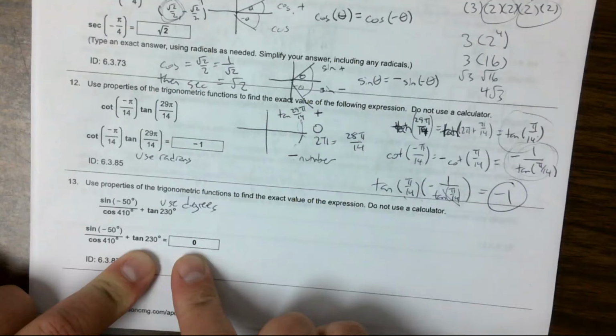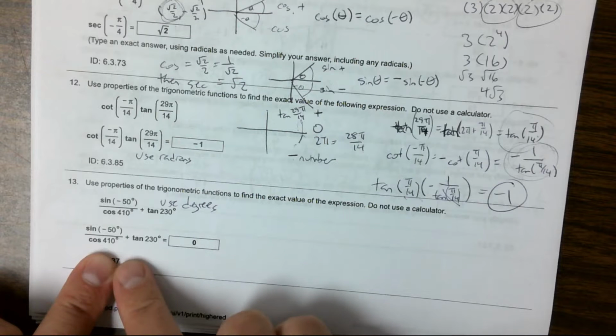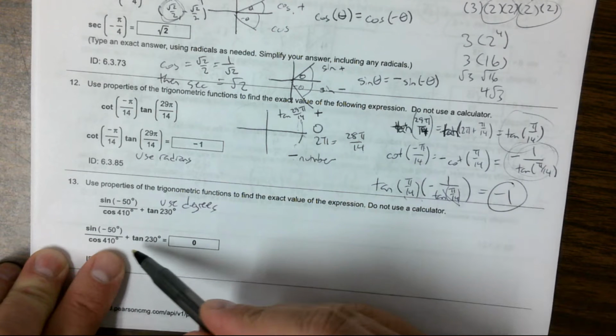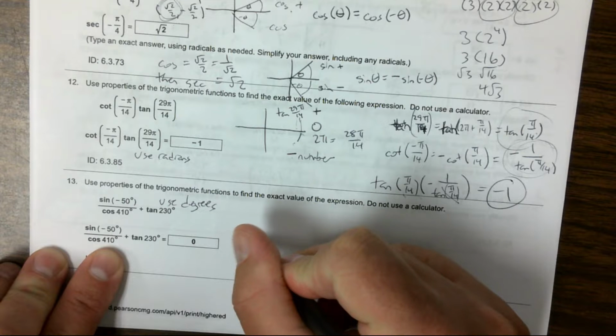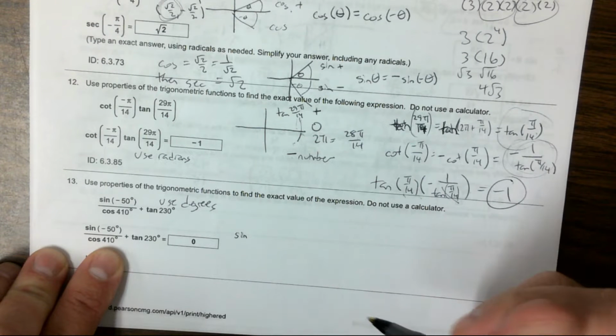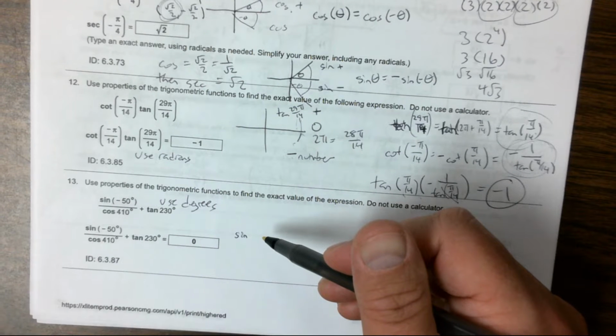Now, what they were hoping y'all would learn is that sometimes the angles are related. Like this one could be thought of as, okay, you got 50. How can we get 50?